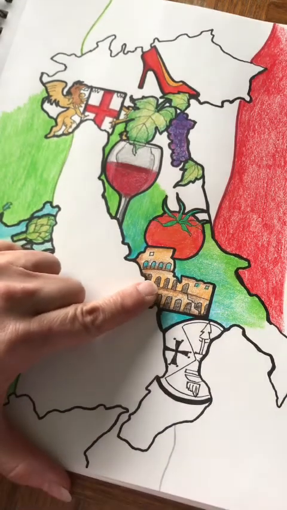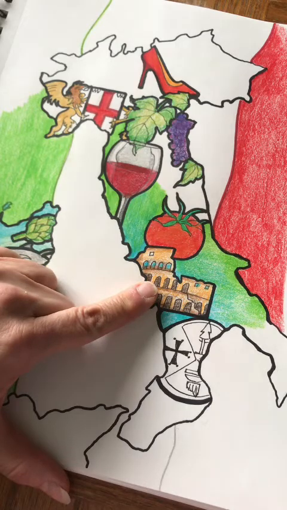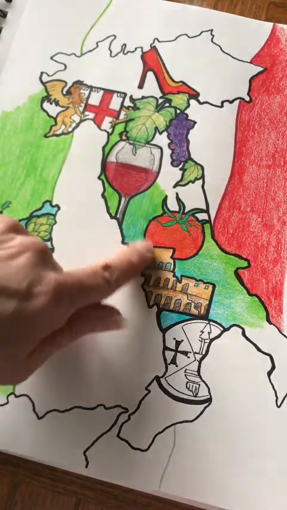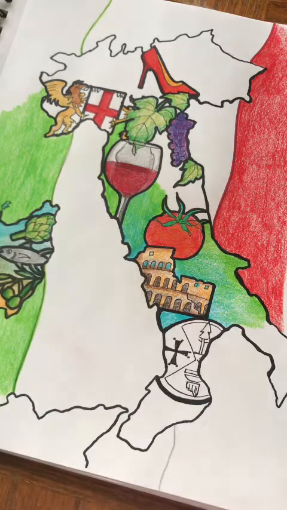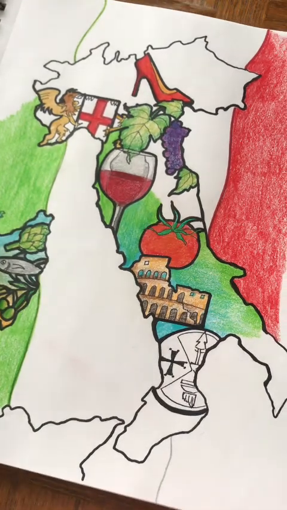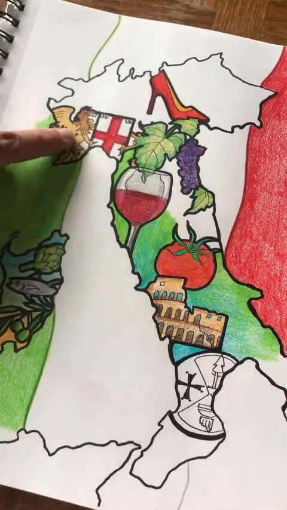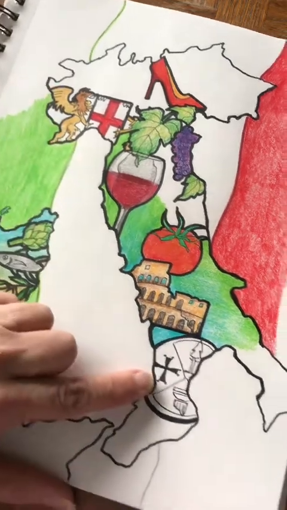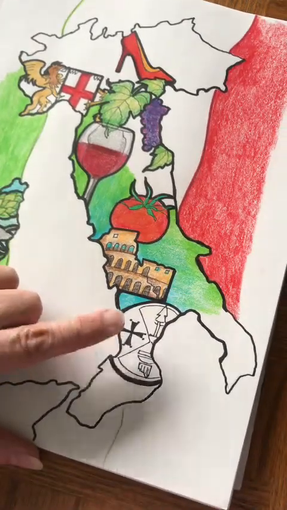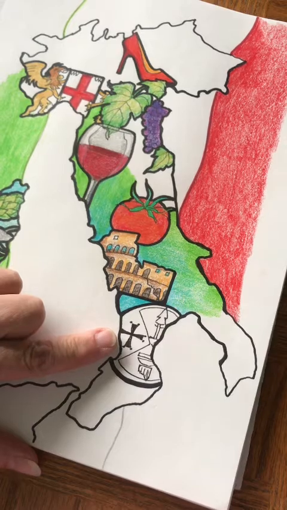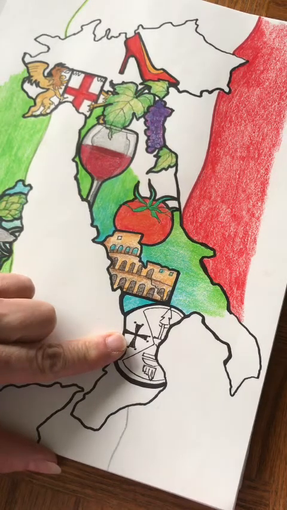This is just an image of the Colosseum, which is in Rome, which would be right in this area in the country. So some things I already knew and were very familiar with, but other things I had to do research on. Like up here, this is a crest of the city of Genoa. And down here, I'm not done yet, but this is an emblem that is on the flag of Calabria.